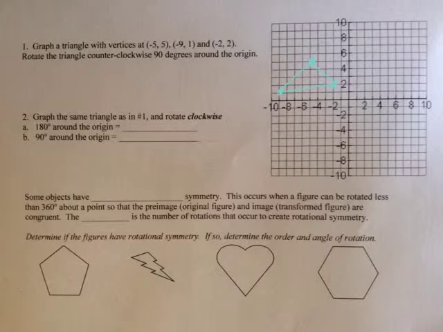I like to rewrite my points. So we have (-5, 5), (-9, 1), and then (-2, 2).